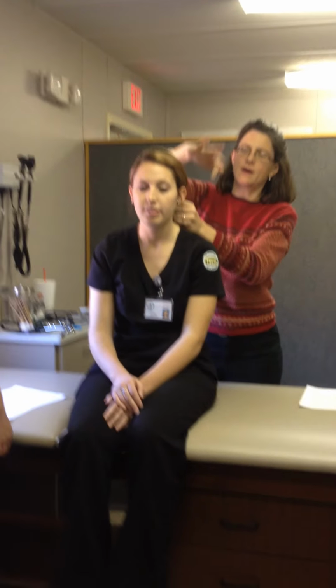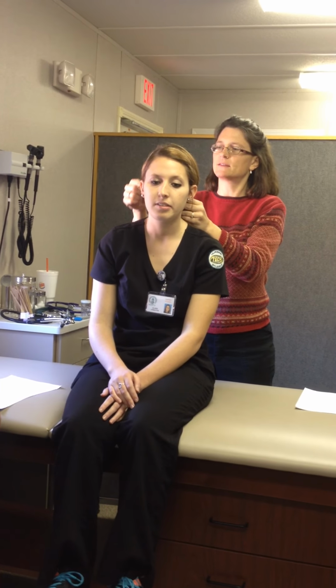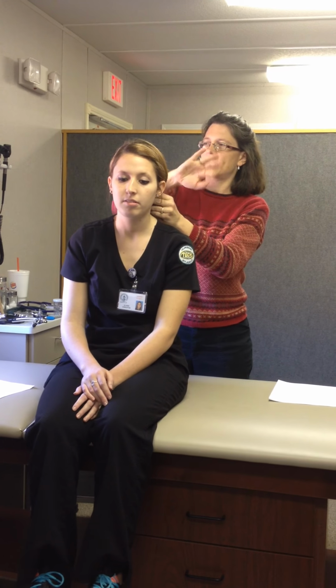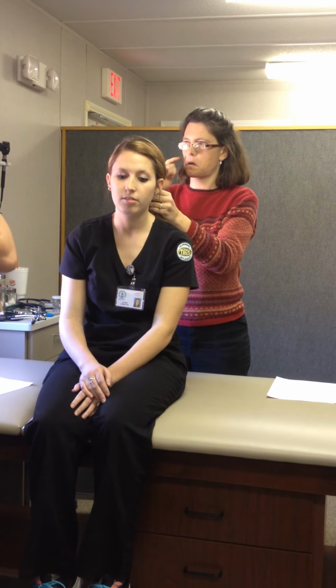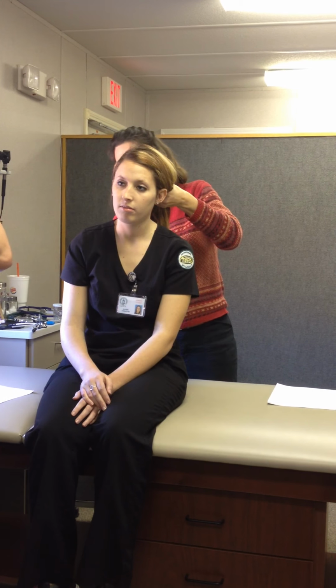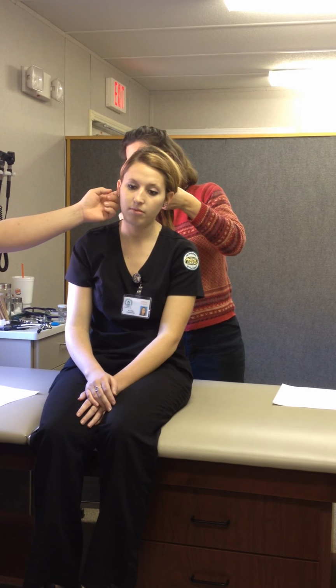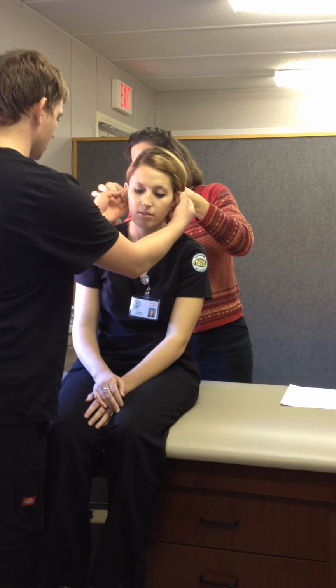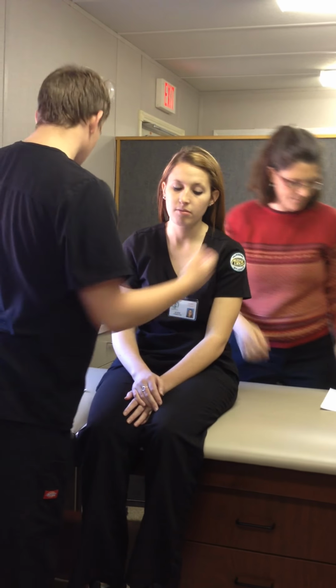External ear infection. Okay. And then, so this is the pinna, this is the tragus. What's the mastoid process? Down here. Right, so right back here, behind the ear on the skull itself. Okay? Palpate those things.